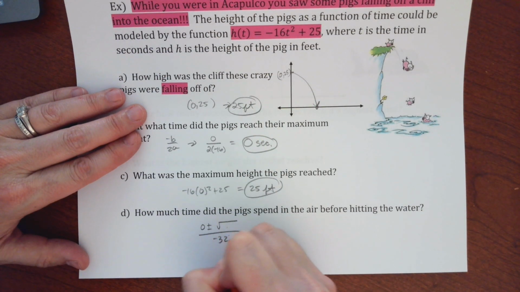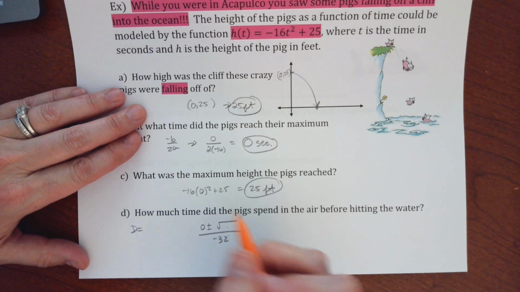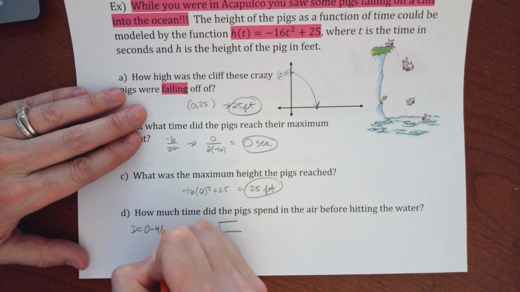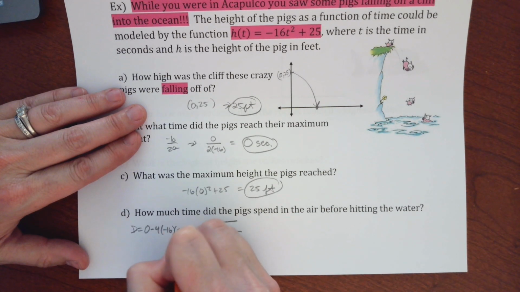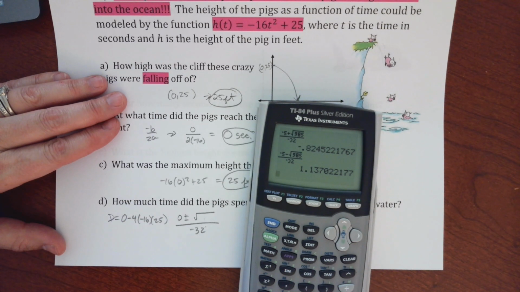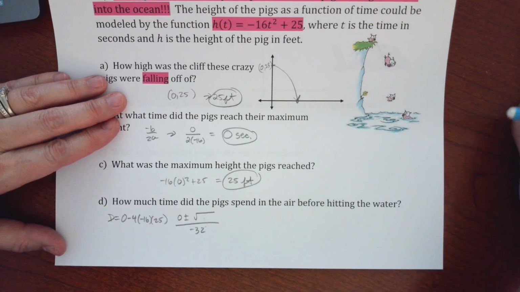So negative 32. So let's figure out my discriminant, b squared. So that would be 0 squared minus 4. A is negative 16 and c is 25. All right. So I got 0 minus 4 times negative 16 times 25. So 1,600.